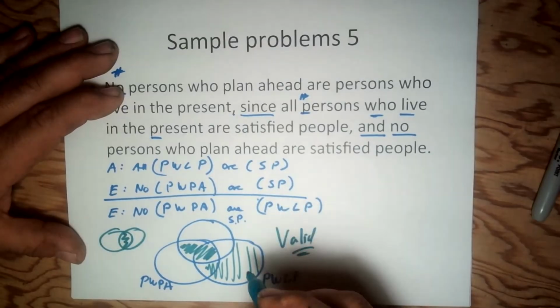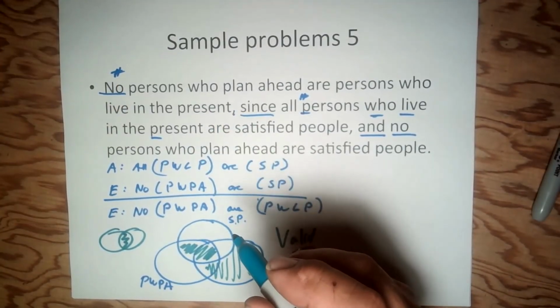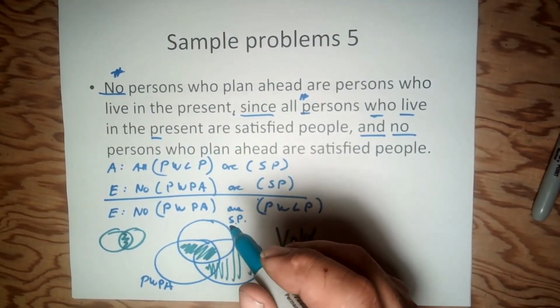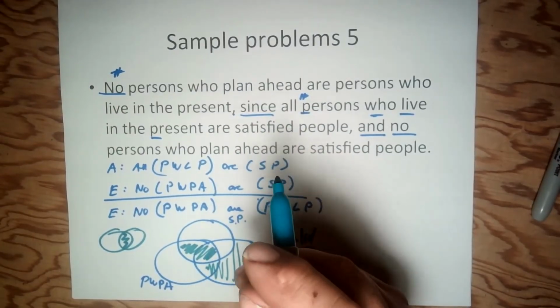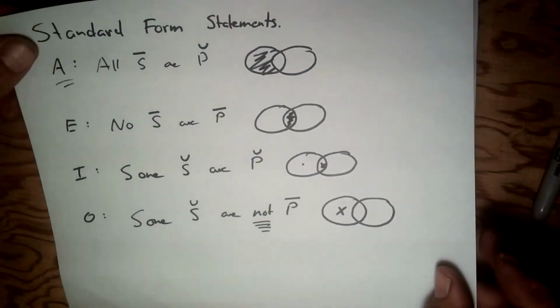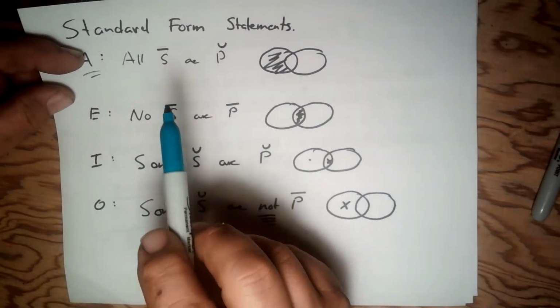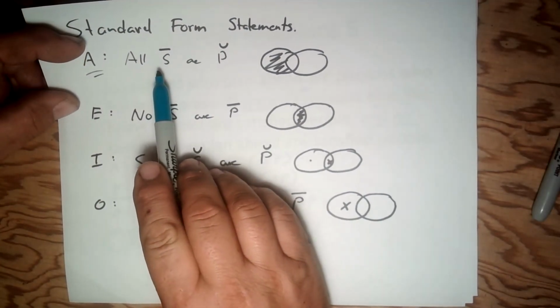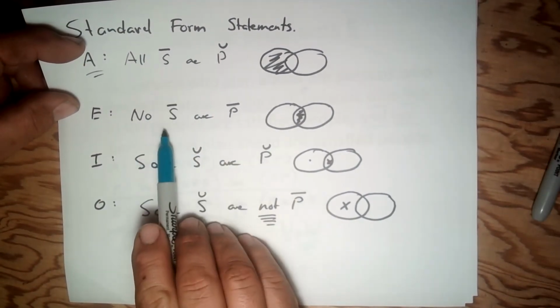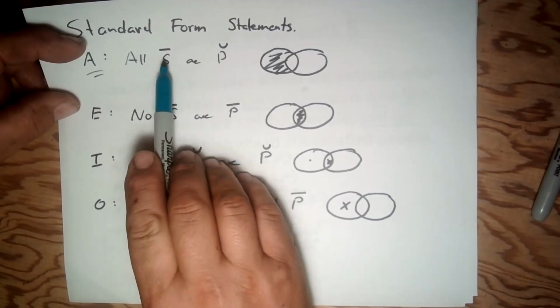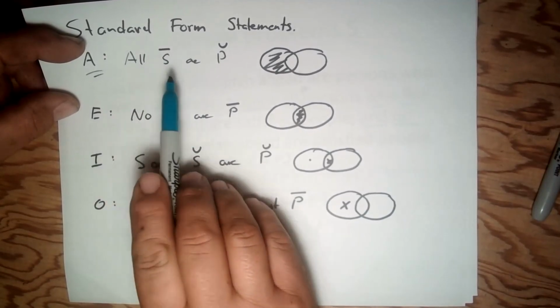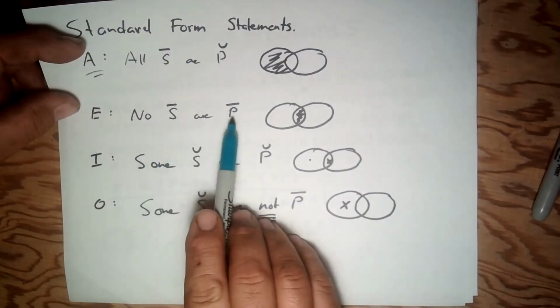Let's check our rules. So again, we just want to make sure that we have our distributions. Go back to our reference diagram. Right, so we have an A-form statement and a couple E-form statements. So subjects distributed in both, predicates distributed only in the E's.